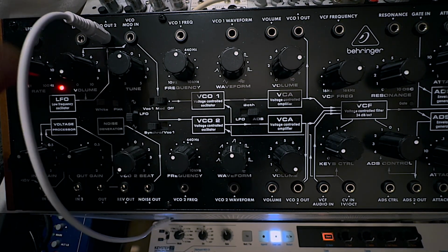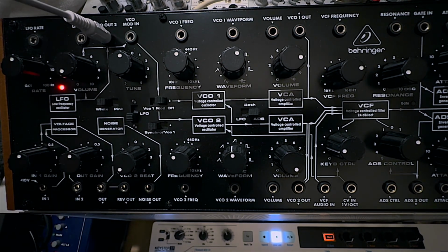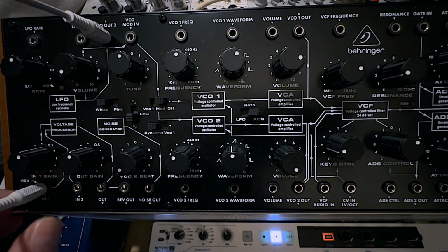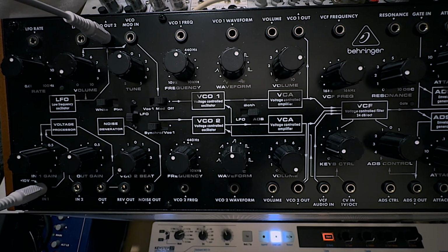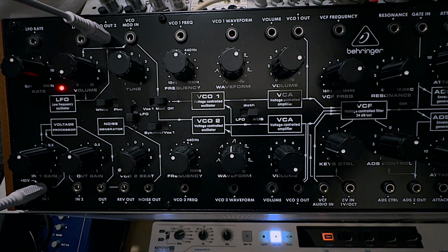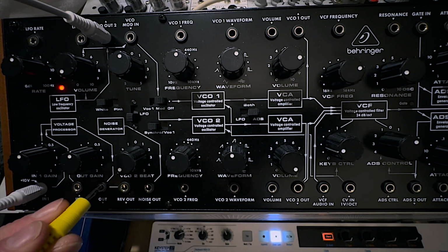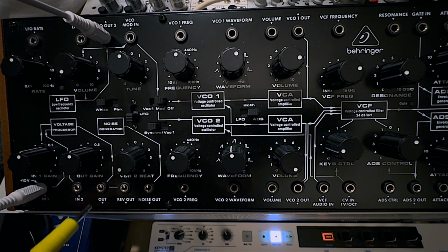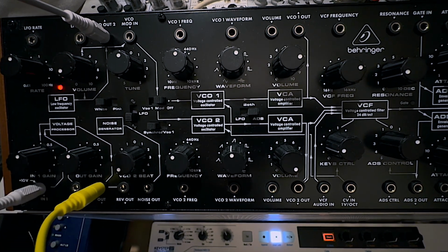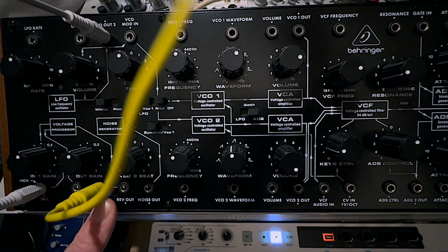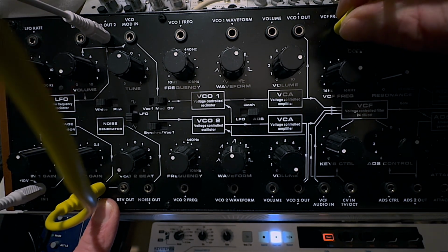You connect LFO out to the attenuator in, and then you take another cable and connect the attenuator out with VCF frequency.